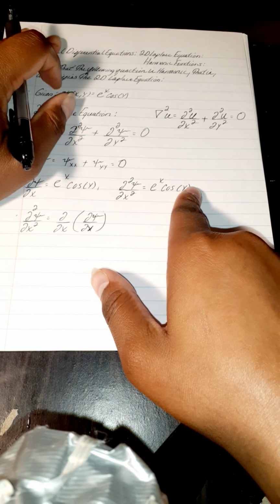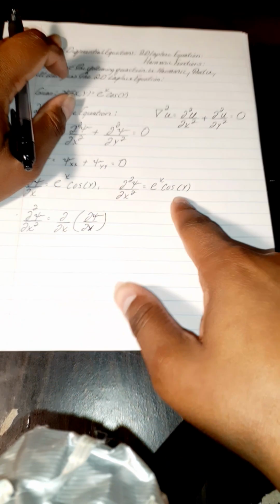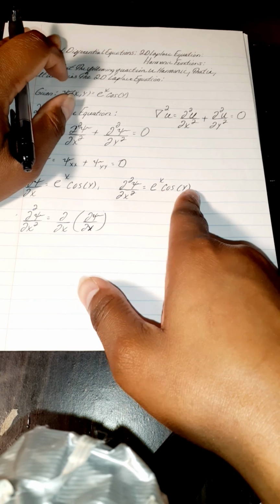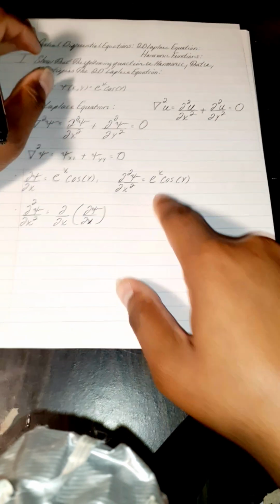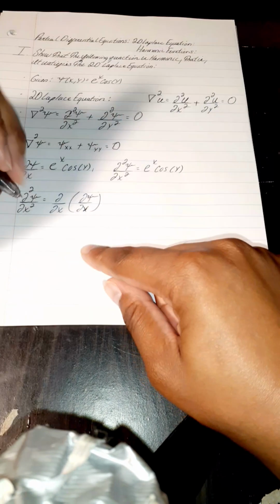times cosine of y. Again, we're partial differentiating with respect to x. The derivative or partial derivative of e to the x is just e to the x. Again, we're treating y as a constant. So that's going to be our second order partial derivative for our variable x.